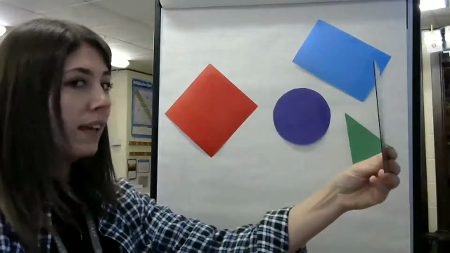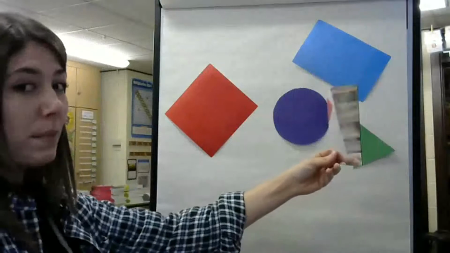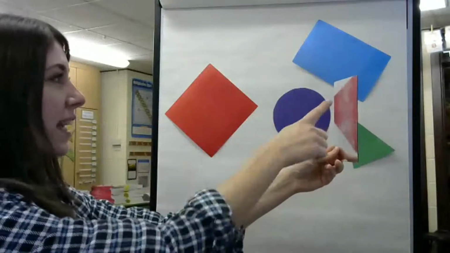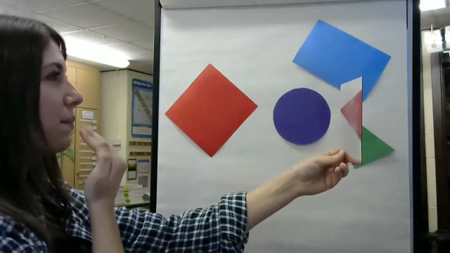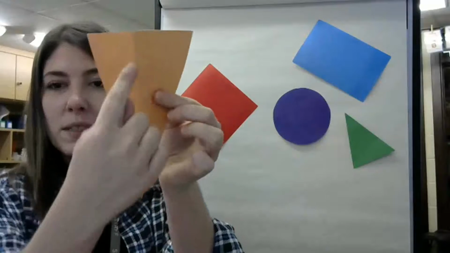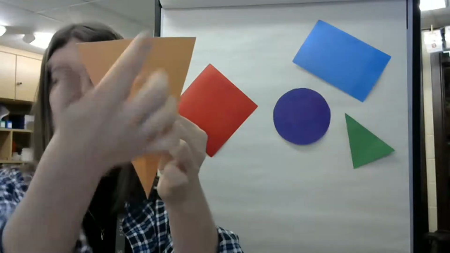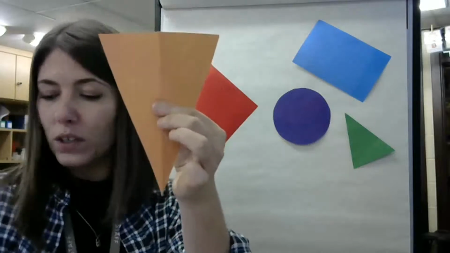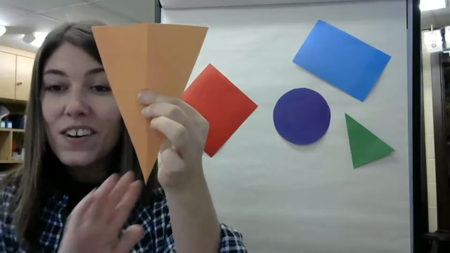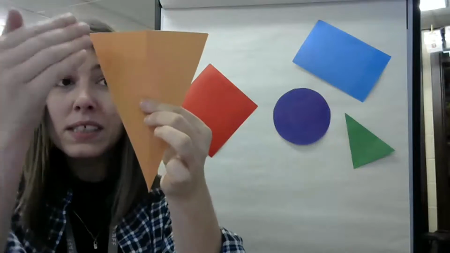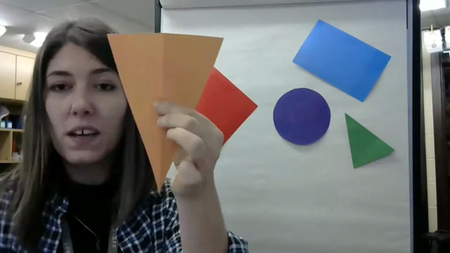Now, when I look in a mirror, if I were to look in this one, I know you're not going to be able to see my face, but when I look in the mirror, I can see my face in this mirror looks exactly the same as my face in real life. So if we were to imagine this line was a mirror, we are saying that this side of the triangle is seeing the same as this one. They both look the same. Now, this shape did fold in half exactly. Nothing was overlapping. It was the same shape and size on both sides.